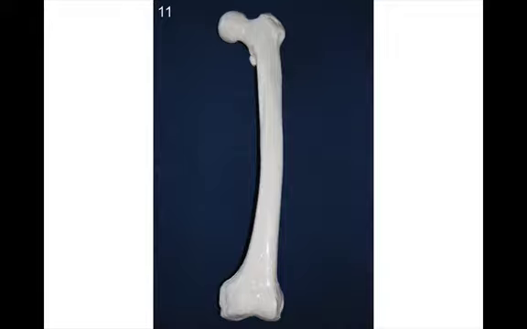This is the femur, so you see the whole length of the femur. You can see the head of the femur. That's what links up with the acetabulum, which is part of the pelvis again. And we saw that in the previous image. And then at the bottom of the image is the patellar surface, where the patella actually articulates with the distal part of the femur.